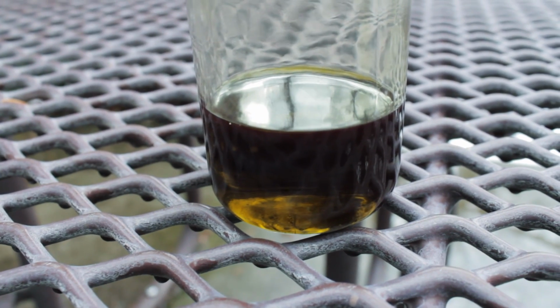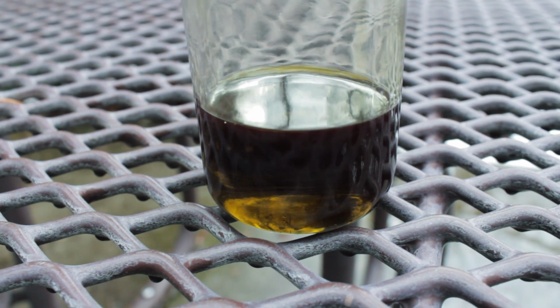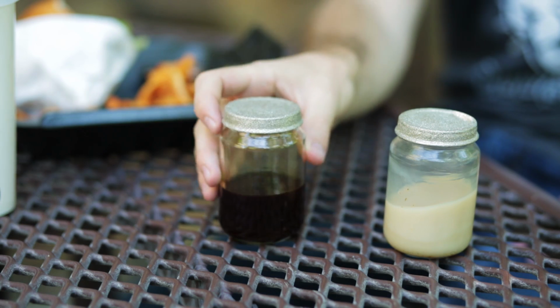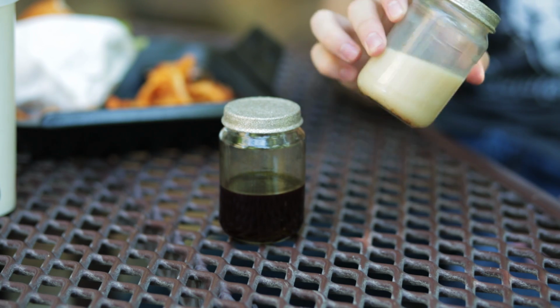This jar contains avocado oil. As you can see, it's a liquid at room temperature. That's why we call it an oil. Oils are just fats that are liquid at room temperature. And it appears that they're actually better for you than solid fats, like this bacon grease.